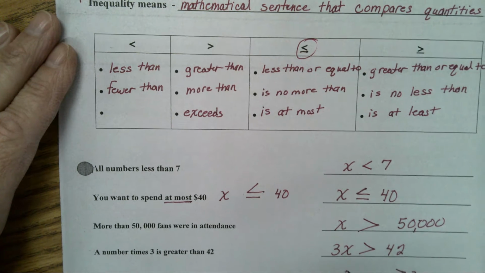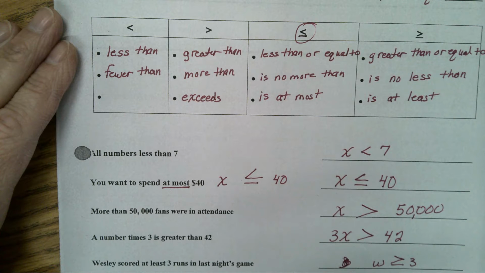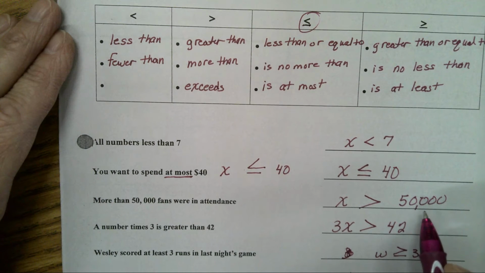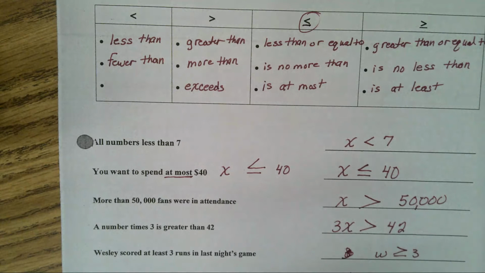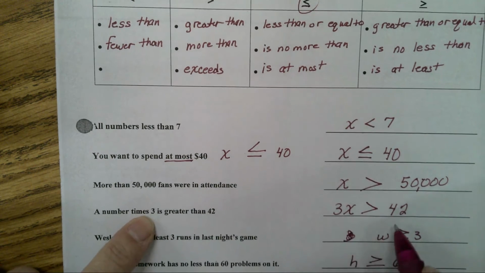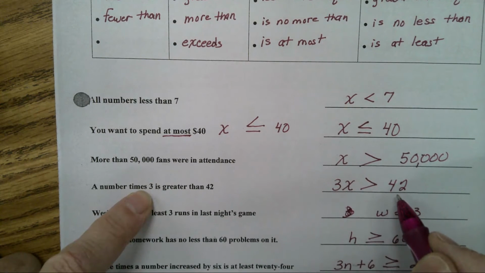The next one, more than 50,000 fans were in attendance. It's got to be more than 50,000. Can it be equal to 50,000? No, it is more than. And once again, ask yourself, can it be equal to? No, so you don't put the bar underneath it for equal to. It has to be greater than, more than. A number times 3, 3x, is greater than 42. See how to write that one down? Any questions?